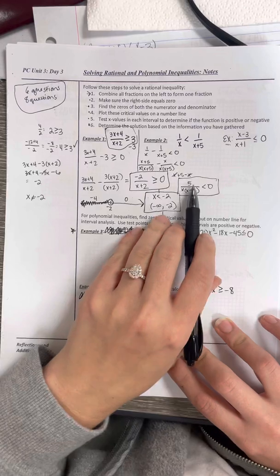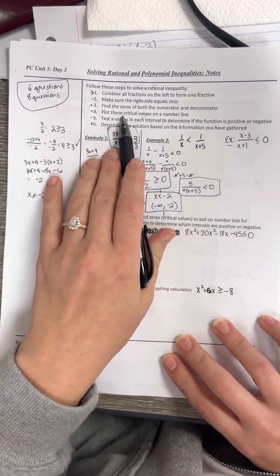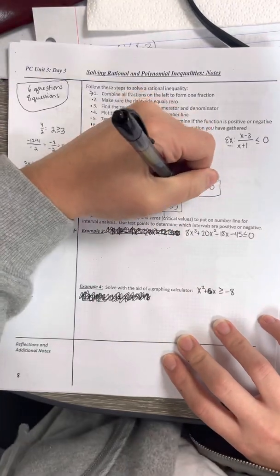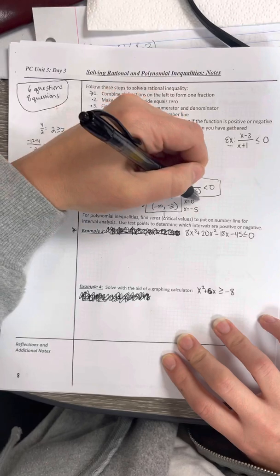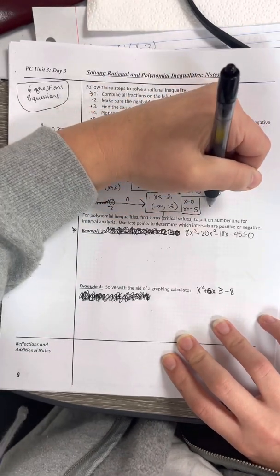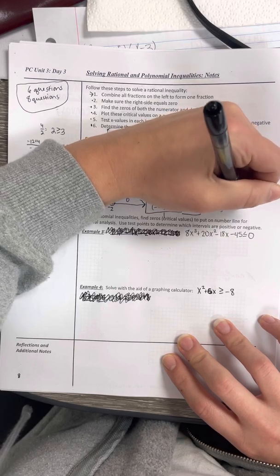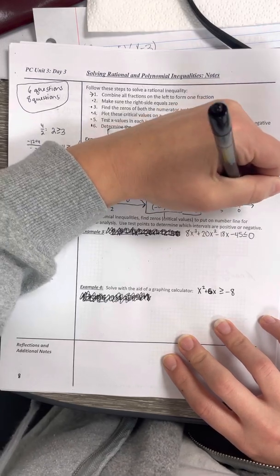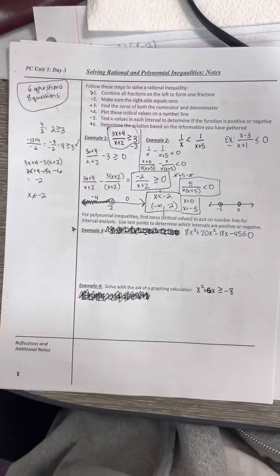All right, we have no x values in the numerator, but we can plot the critical values from the denominator. So we have x is equal to 0, and then x is equal to -5. So these are the points that we will plot on our number line. So we have -5 and 0, and because they are both in the denominator, they are open circles, they are not included.